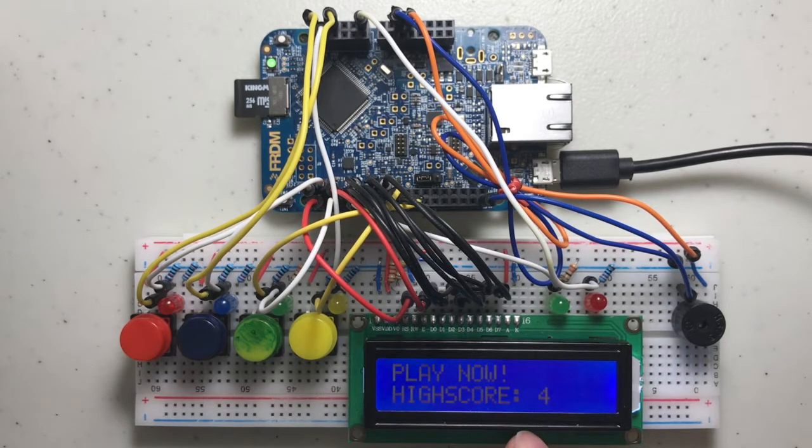Also, you will have noticed that since I didn't set the high score, I didn't get the fun little message, and the high score remains as 4. So that's about it for my demo. I hope you enjoyed.